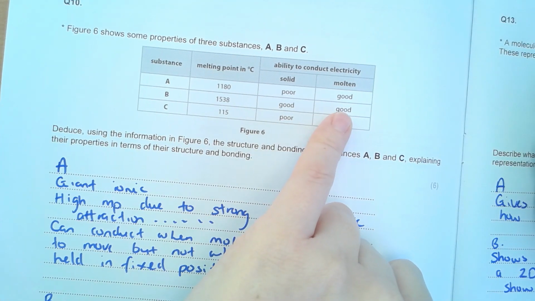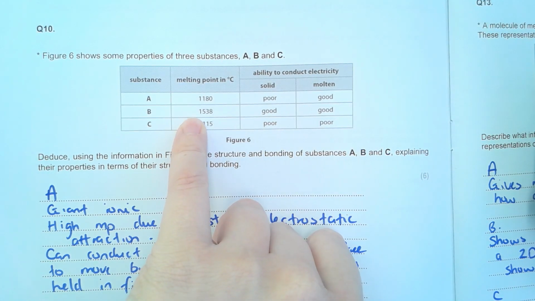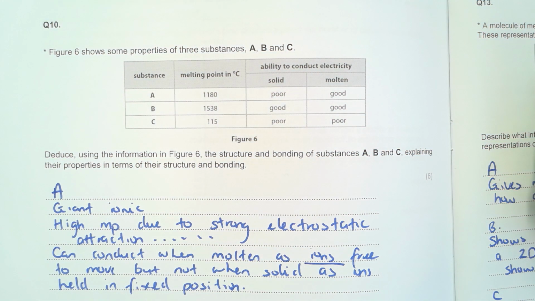Now you might have looked at that and thought maybe it was graphite, because graphite can still conduct when it's solid. Graphite's got a much higher melting point. Giant covalents have incredibly high melting points, higher even than 1500 degrees Celsius, so it's not going to be giant covalent. Their melting points are too high.